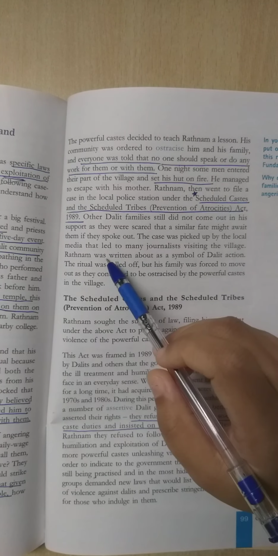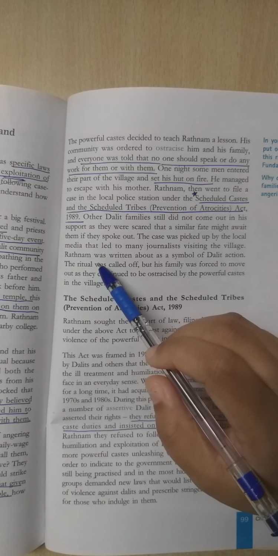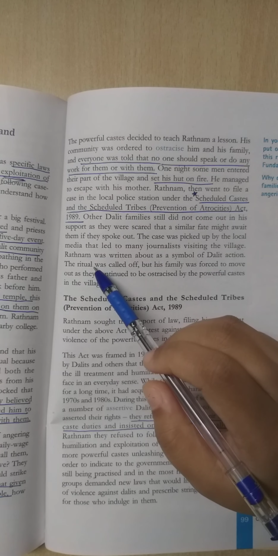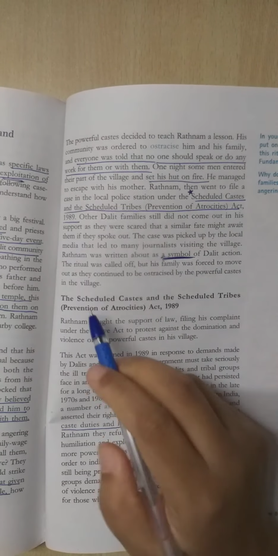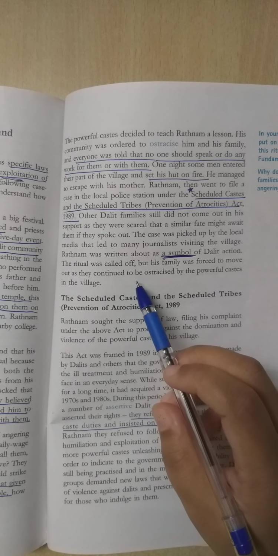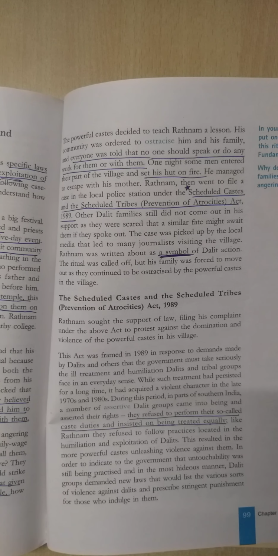The case was picked up in the local media, which led to many journalists visiting the village. Ratnam was written about as a symbol of Dalit action. The ritual was called off, but his family was forced to move out as they continued to be ostracized by the powerful caste in the village.